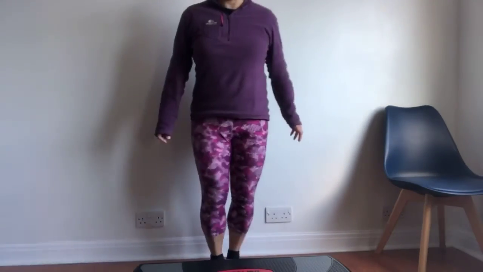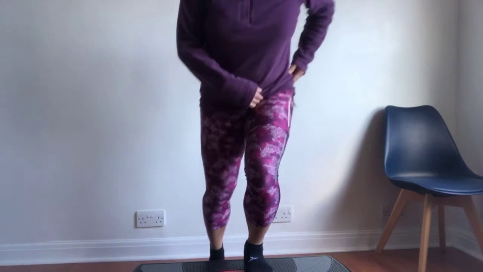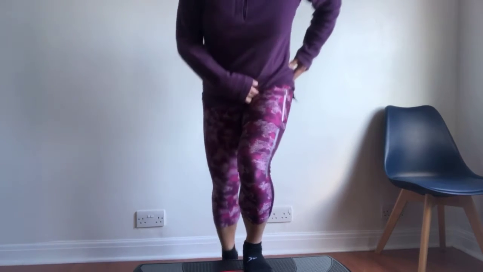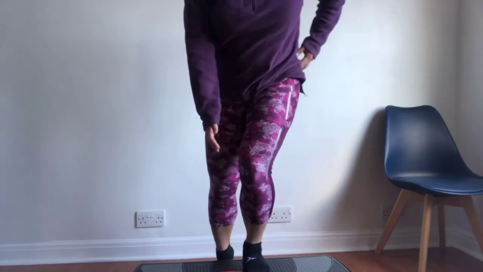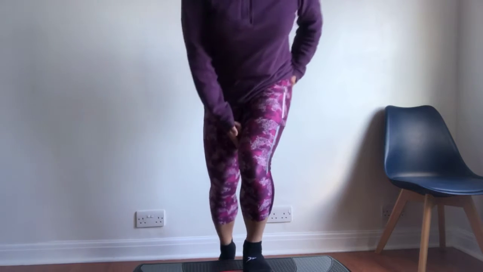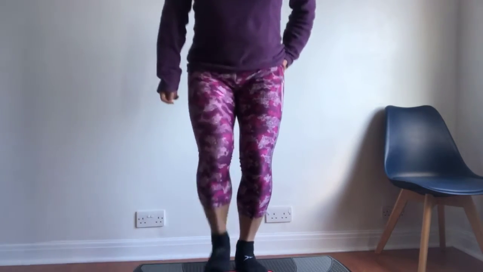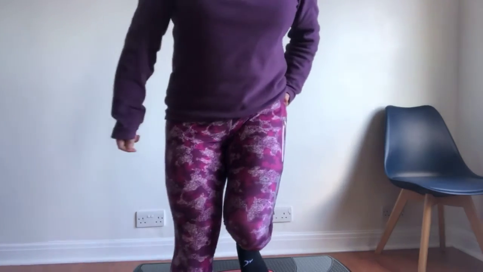So if I show you again, if I do it with this leg, coming up with an unstable hip causing pain in the knee. So you're not stabilizing through your hips, your knee's dropping inwards there. As you're coming up, it could happen, and then it can happen as you're coming down.